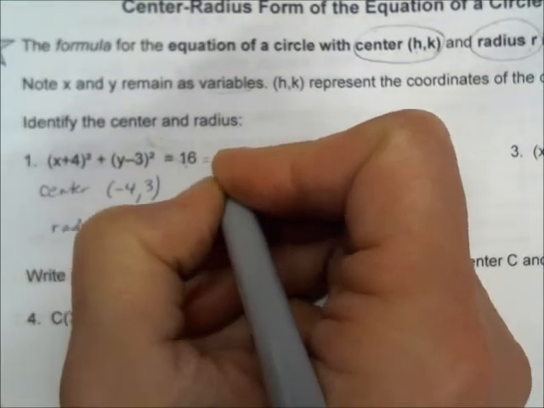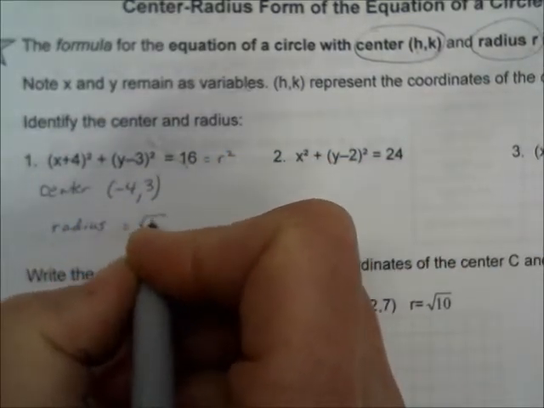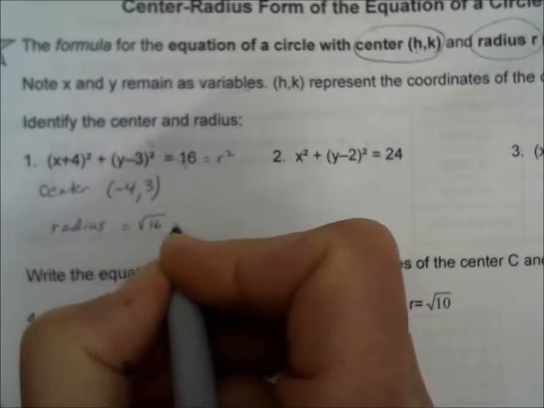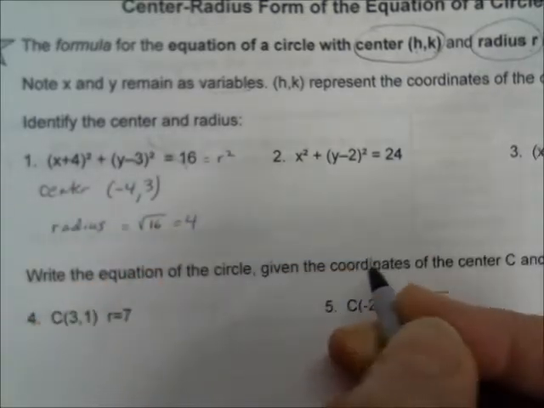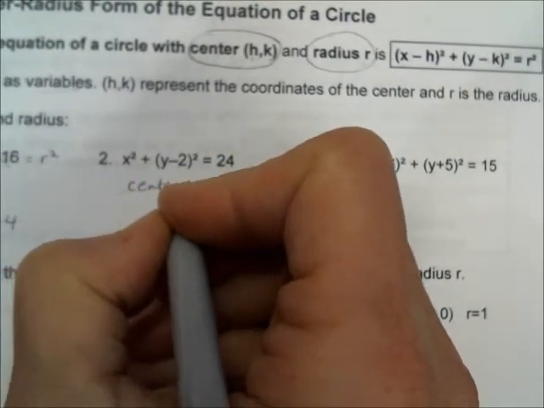And the radius, well, this is r squared. So 16 is equal to r squared. So the radius is equal to the square root of 16. Well, that's easy to evaluate. That's just a 4.